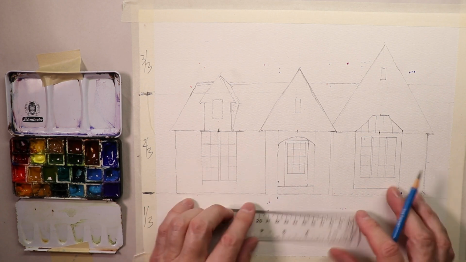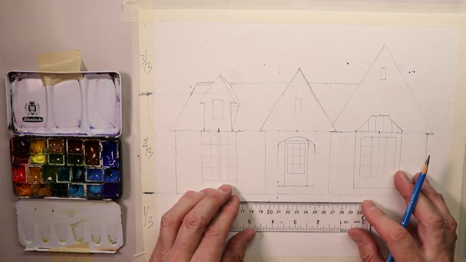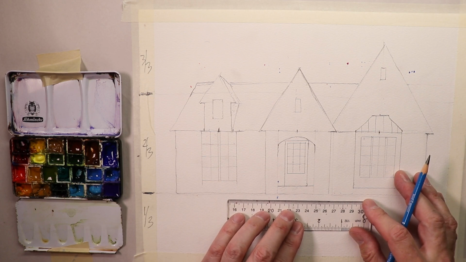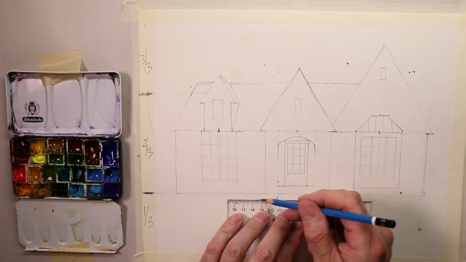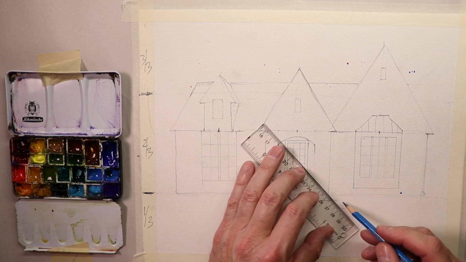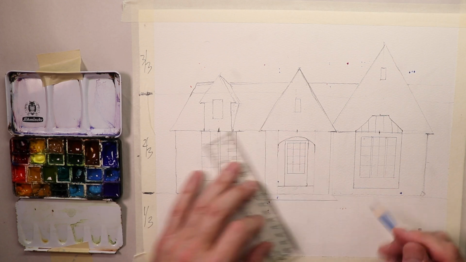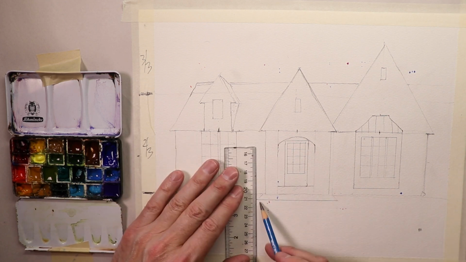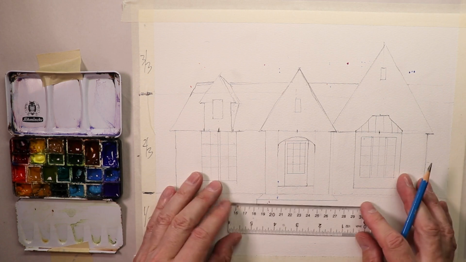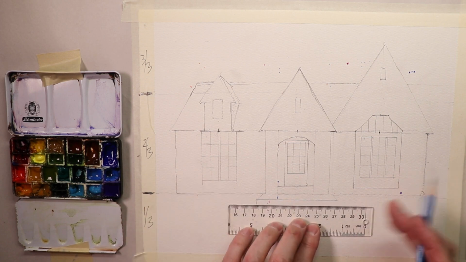And then we're going to come out this way and make our platform. Like so. Like that. Stairs.